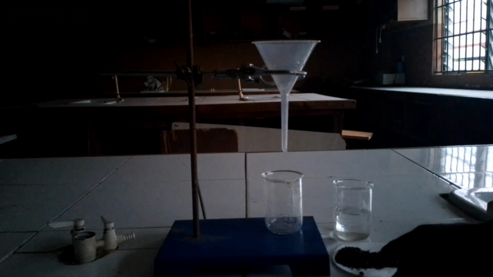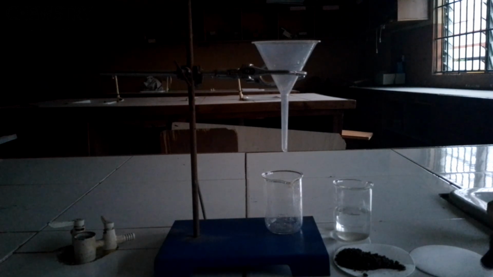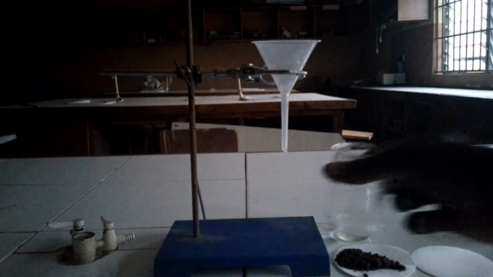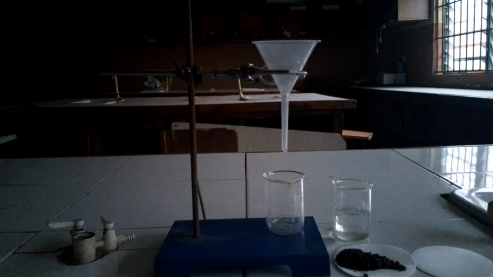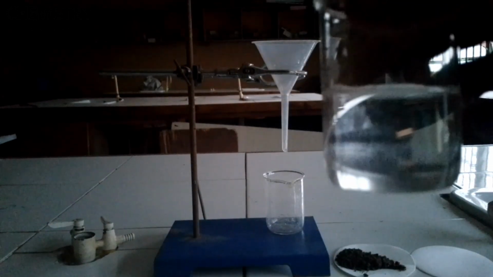We have a sand sample here, a soil sample. We have an empty filter paper here that has nothing on it. We have a beaker, an empty beaker, so there's nothing inside, as you can see. We have a funnel here. We have a retort stand here. And we have a water sample here. This is pure water. Nothing has mixed with it. This is pure distilled water.